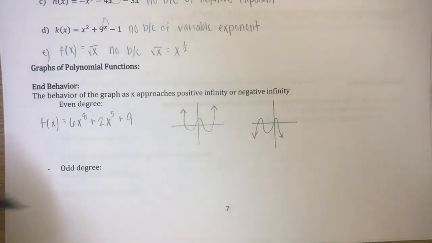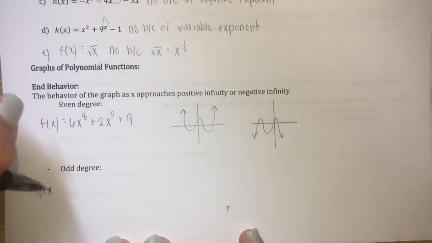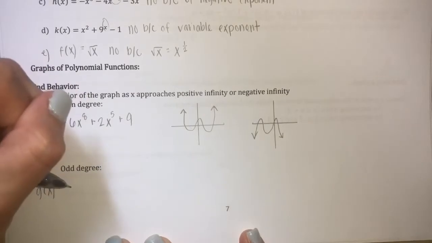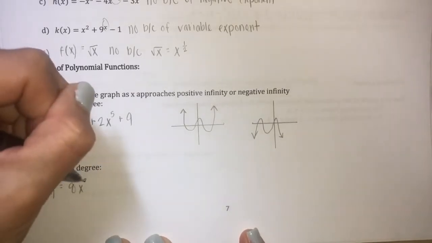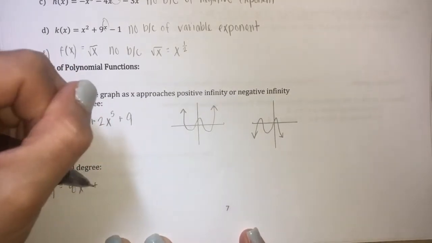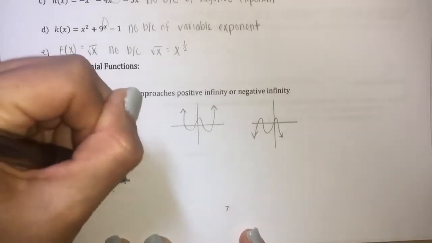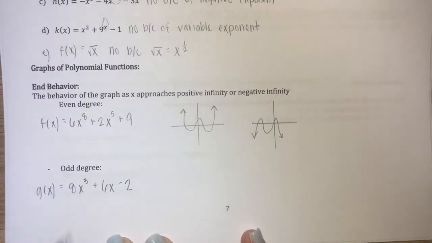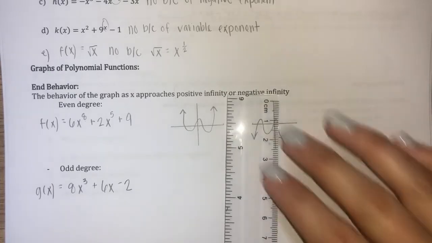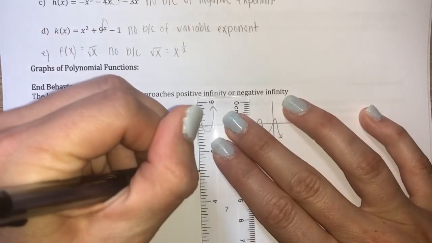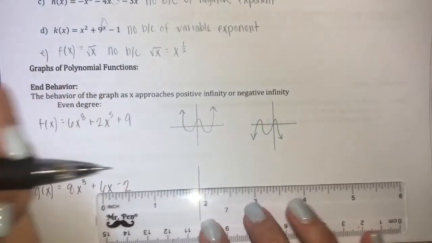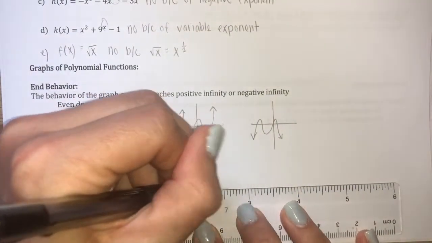And if it's an odd degree, say like g of x equals 8x cubed, I don't know, plus 6x minus 2. I have an odd degree because x to the 3rd power is my highest exponent on x. So this graph is going to finish in different directions. So one side will finish going up and one side will finish going down.